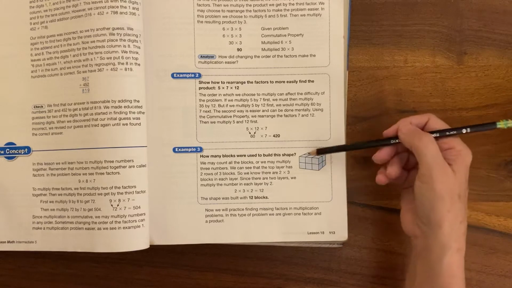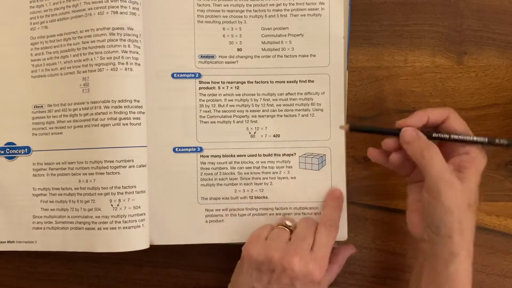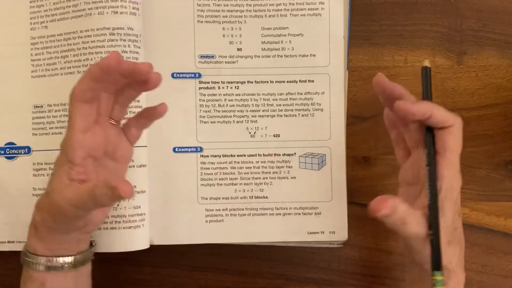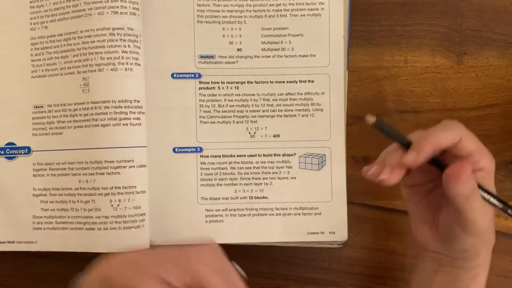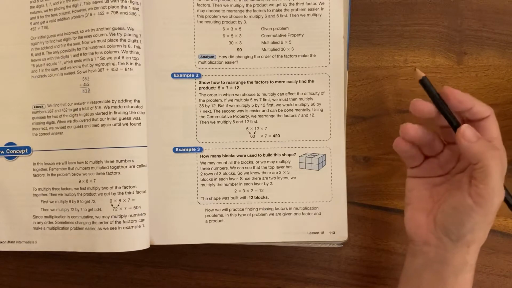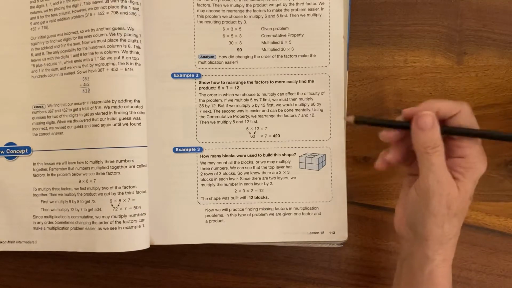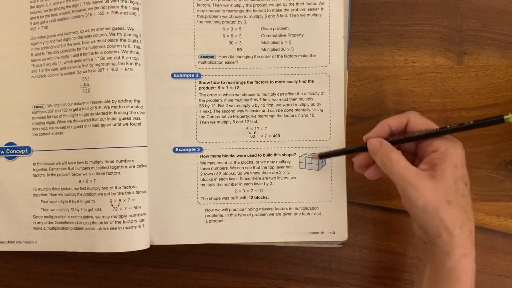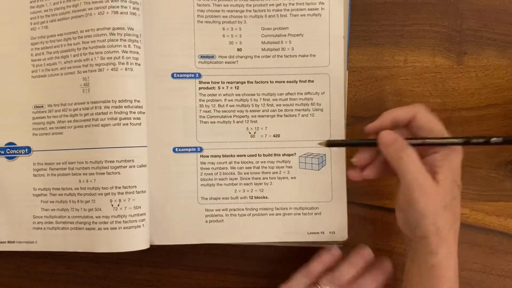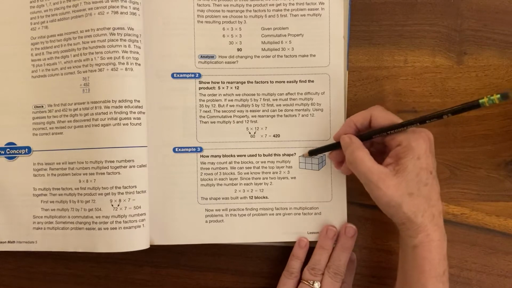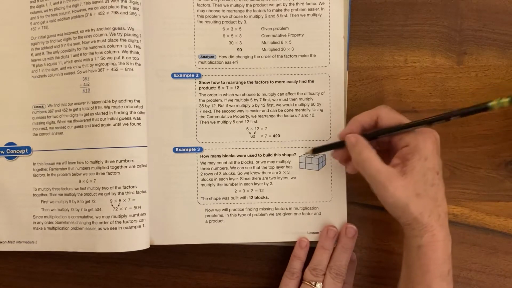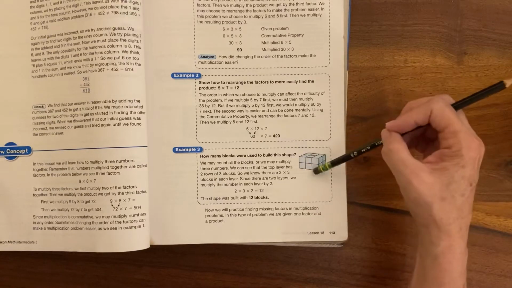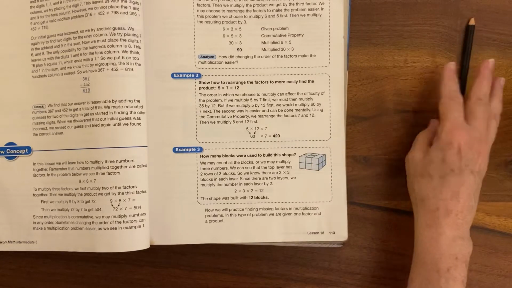How many are on this top row? So look at the top layer. Can I see 6 blocks? 1, 2, 3, 4, 5, 6. And it's a solid figure, so I know there are also 6 blocks on the bottom, right? So 2 times 3 times 2, or 2 times 6, right? So I have 2 columns, 2 rows of 3 in each row. So that would be your 6. And then your next layer is 12.